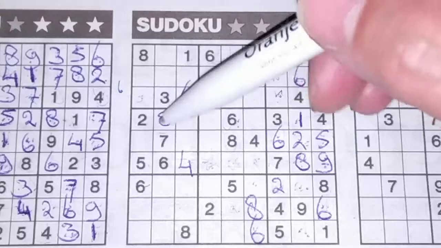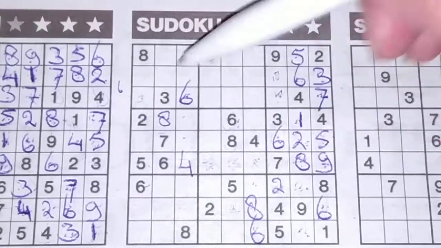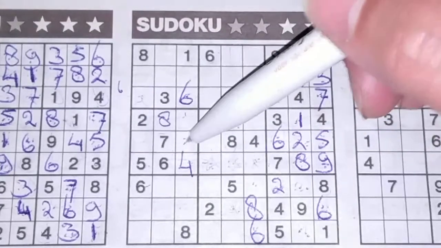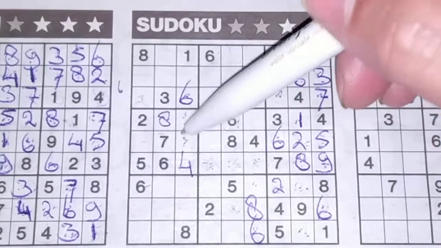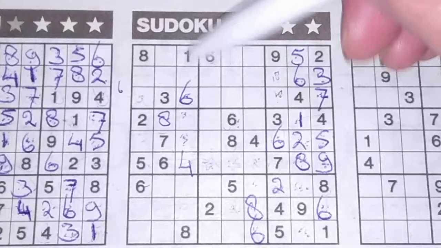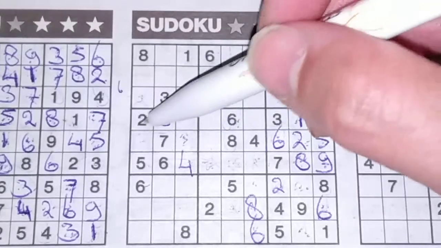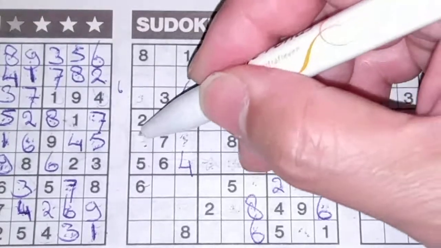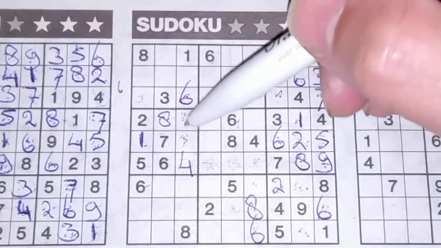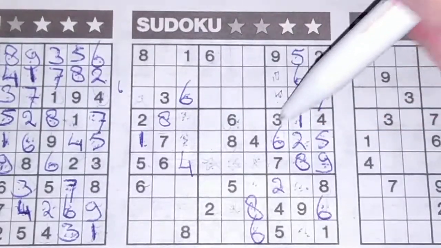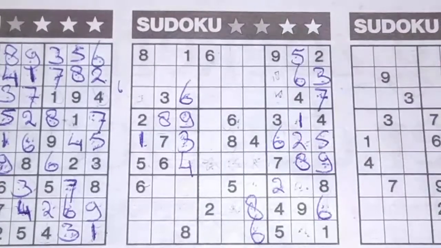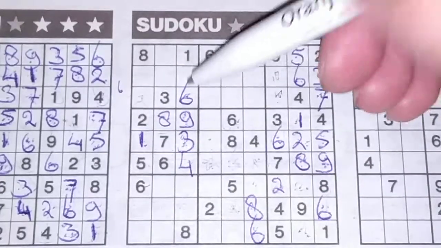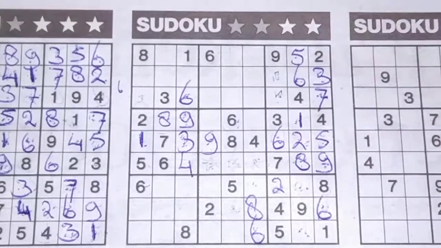How about these 3 numbers in this big square? The missing numbers are the 1, the 3, and the 9. We have a 1 here, so no 1 in these 2 boxes. 1 box left for the 1, should be here. The 3 and the 9. We have a 3 here, no 3 there. 3 should be here, and the 9 goes there. 1 missing number in the middle row for the number 9.